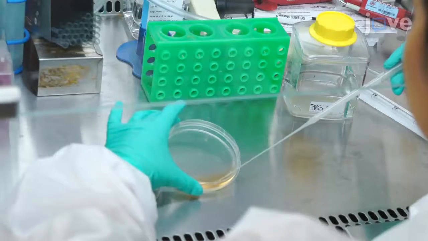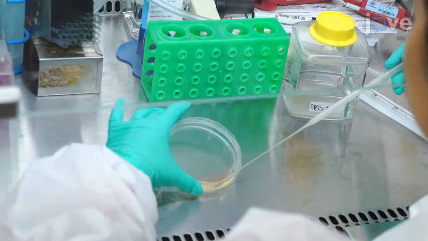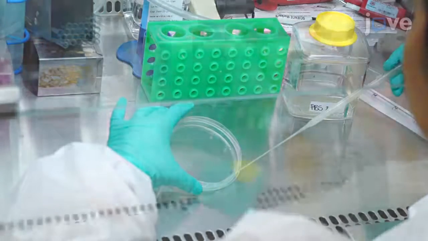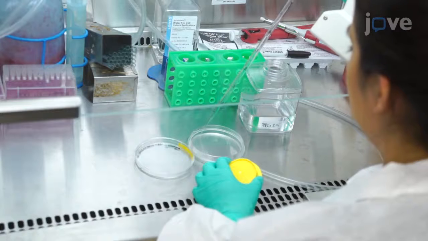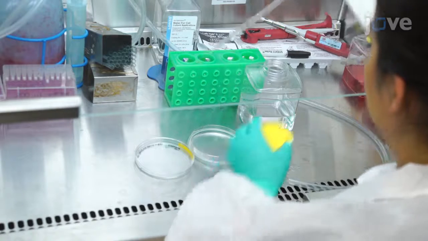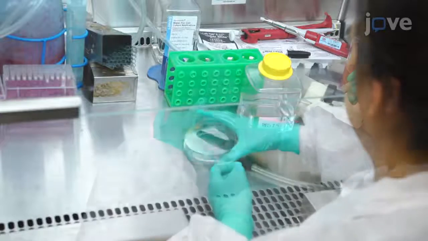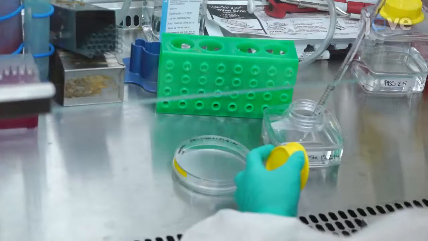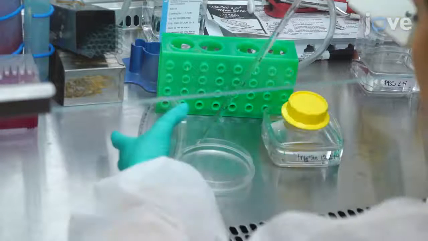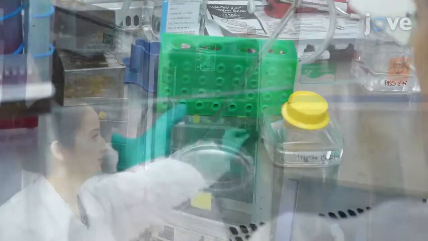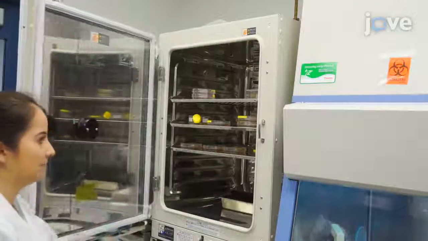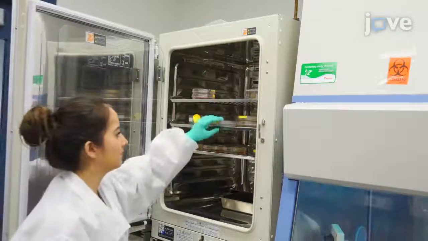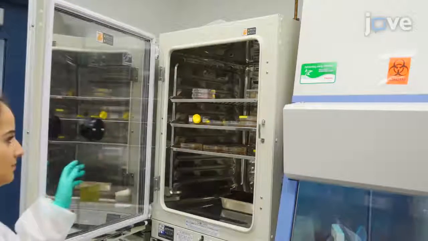In the biosafety cabinet, use a Pasteur pipette attached to a vacuum line to aspirate and discard the medium from HNE culture. Then, with a clean serological pipette, use 5 milliliters of PBS to wash the dish by adding, swirling, and aspirating the buffer. Add 5 milliliters of 0.1% trypsin EDTA solution to the culture, and return it to the incubator at 37 degrees Celsius and 5% carbon dioxide for 5 minutes.